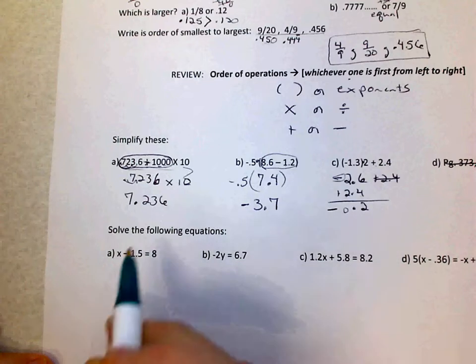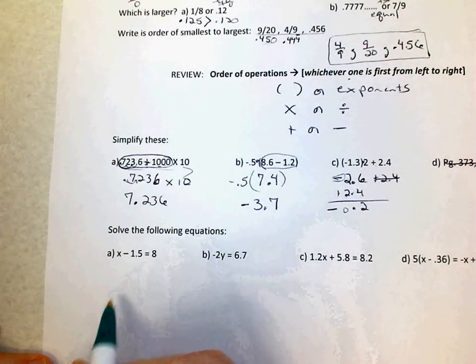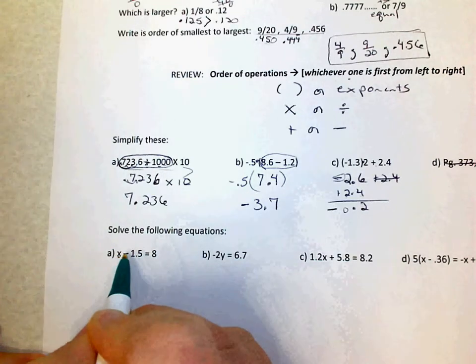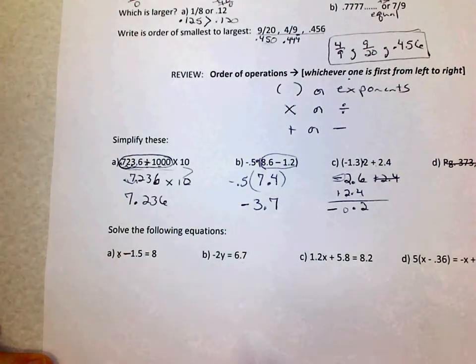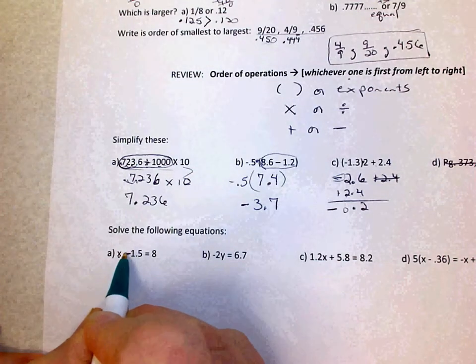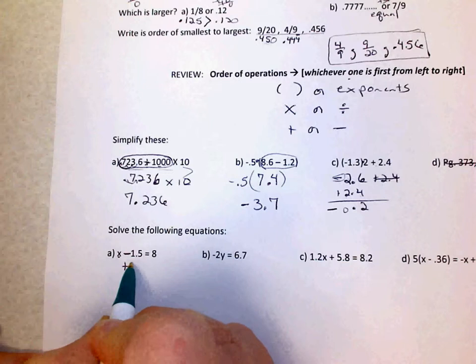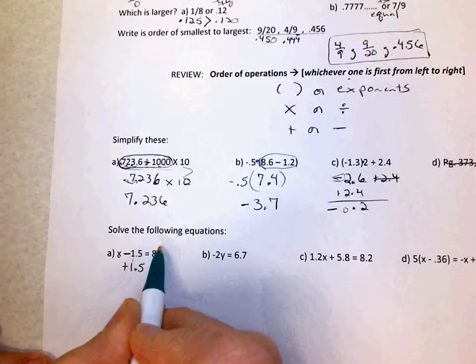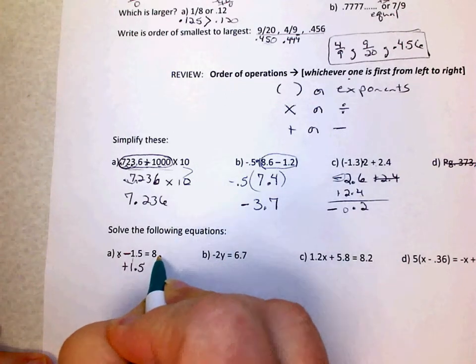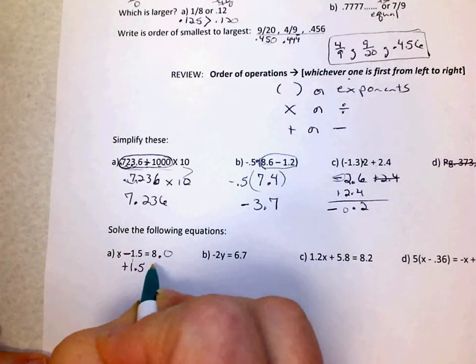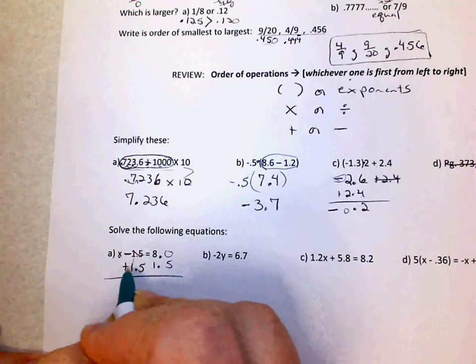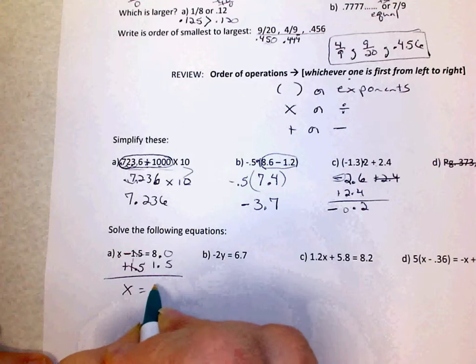Solving these equations, remember, we got to get x by itself. What's keeping it from being by itself is minus 1.5. The opposite of minusing 1.5 is to add 1.5. If I add it on one side of equals, I have to add it to the other side. Remember, when adding and subtracting decimals, you have to line up the decimals. So chop chop, x equals 9.5.